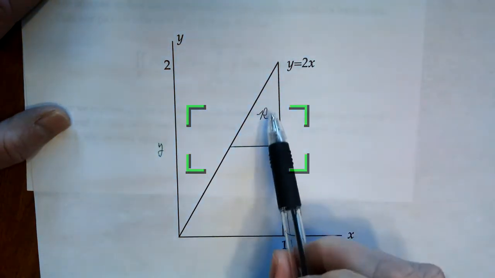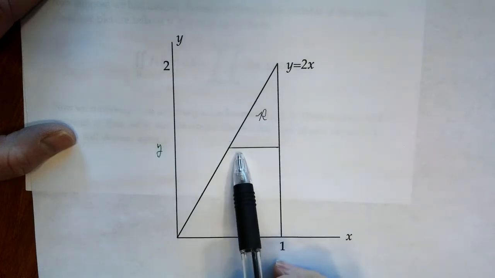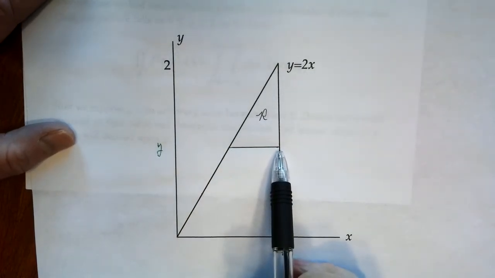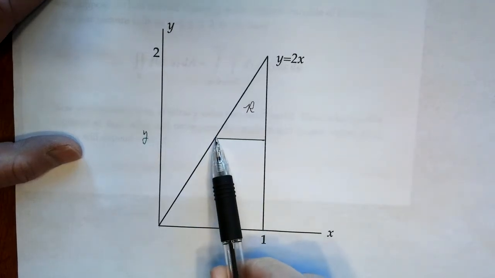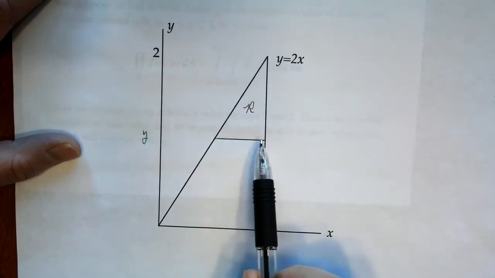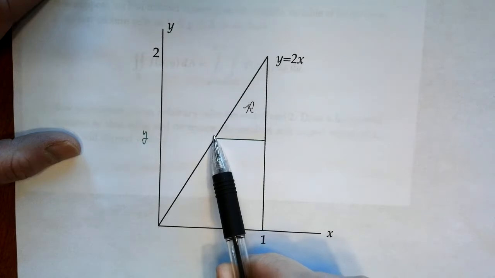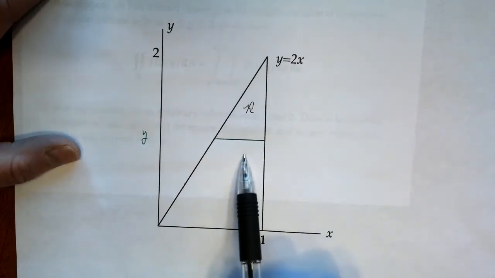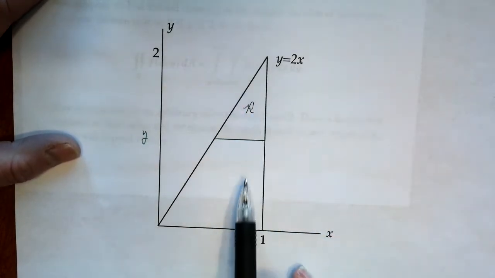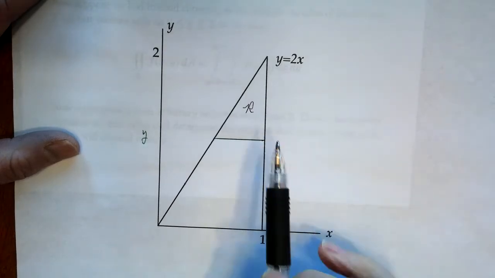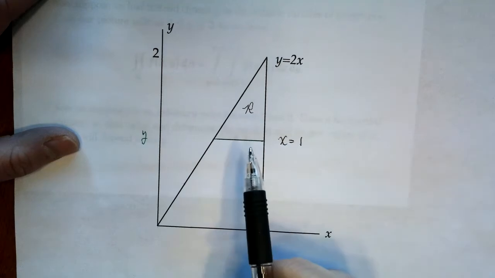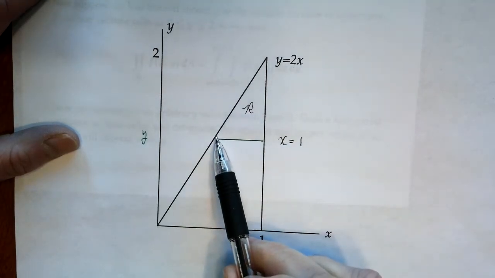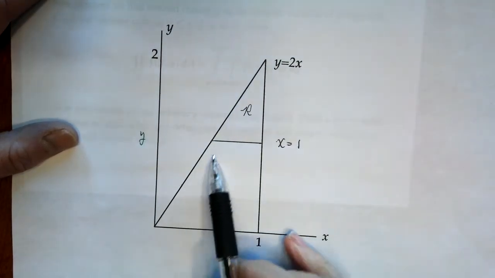What I've done is I've moved up some arbitrary distance y, and I've drawn a horizontal segment. What I want to do is figure out the x values at the beginning and at the end of this segment. So I want to find the x value there and the x value there. Regardless of where I draw my horizontal segment, the x value here is going to be x equals 1. Now the x value on the left-hand endpoint is going to depend upon y somehow.